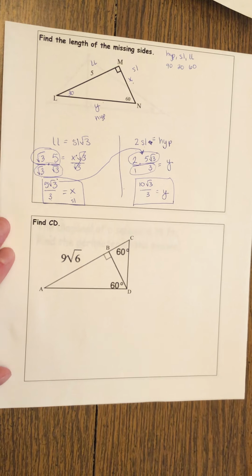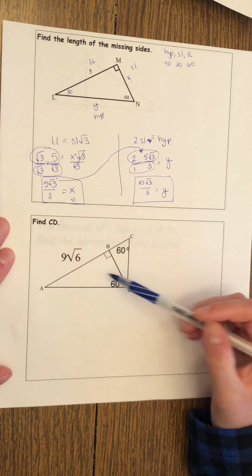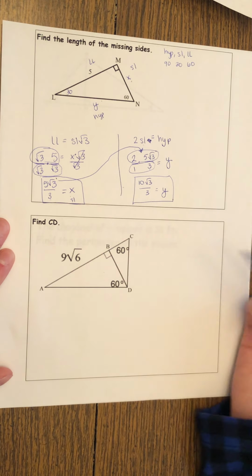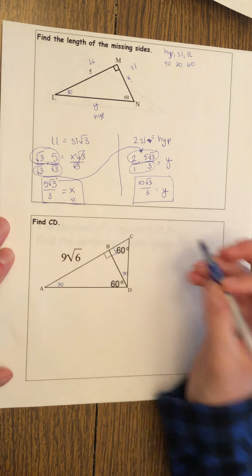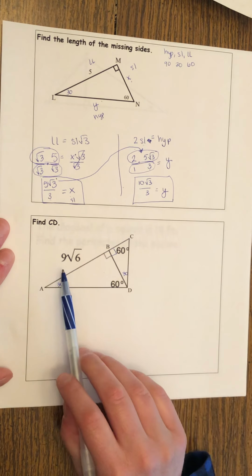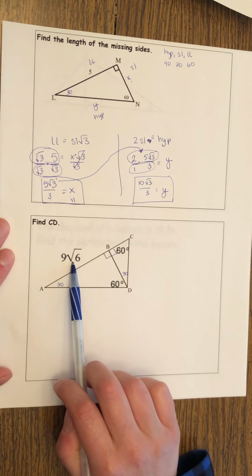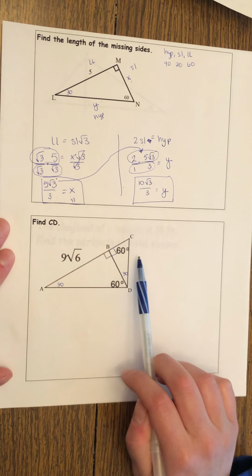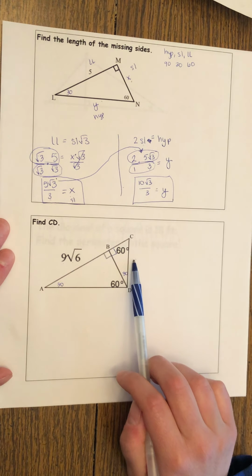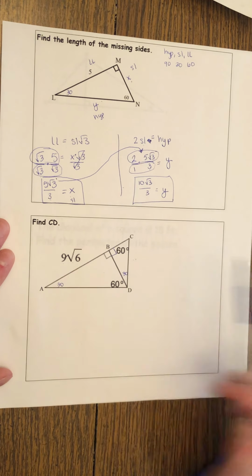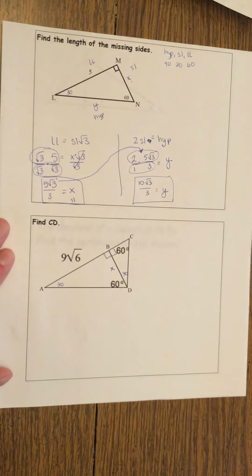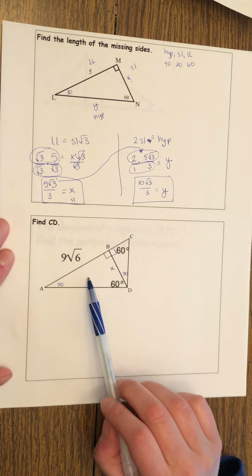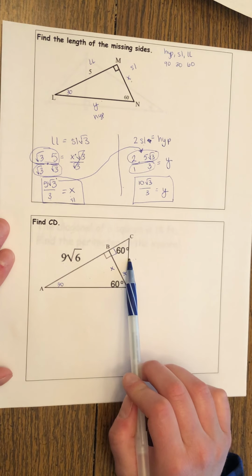So the next one, I want to find the length of CD. So I have 2 right triangles, 2 30, 60, 90 special right triangles adjacent to one another. The only side length I'm given is 9 times the square root of 6. I need to find CD, which is all the way over here in this triangle. So the first thing that I'm probably going to want to do is find the length of BD because it's the only side shared by this triangle and this one.